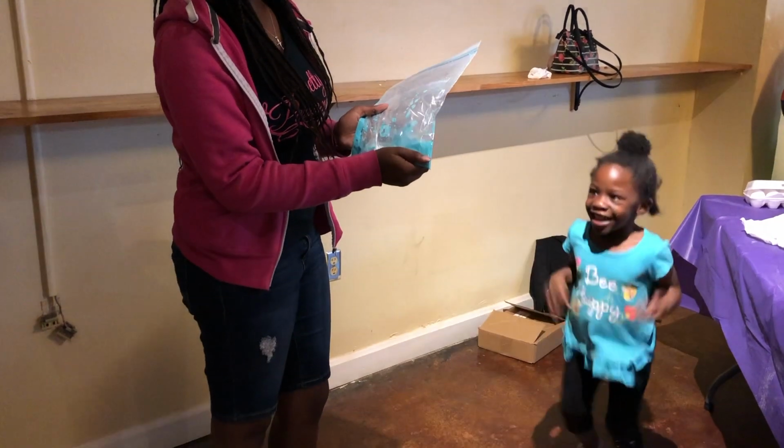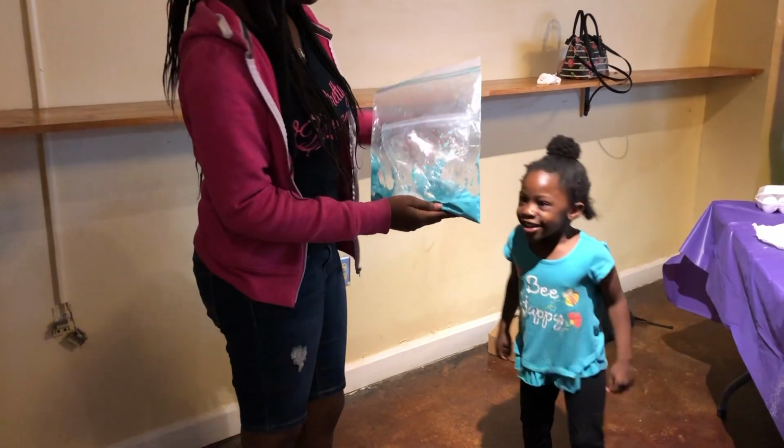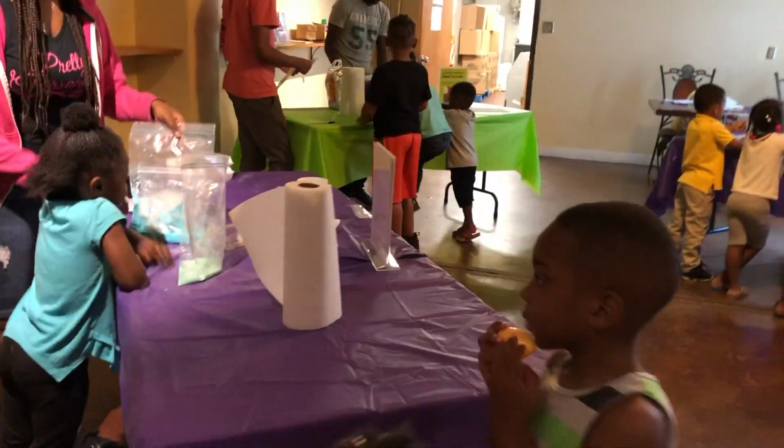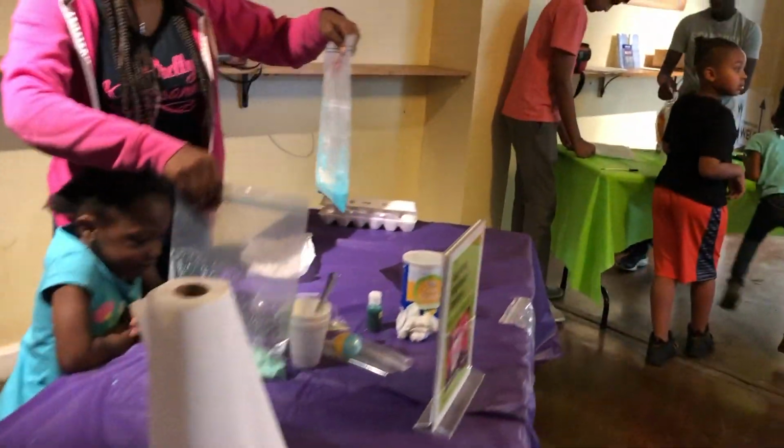And come to find out, the egg did break, and her hypothesis was because the oobleck was firm. It did not act as a cushion. It actually helped in breaking the egg.